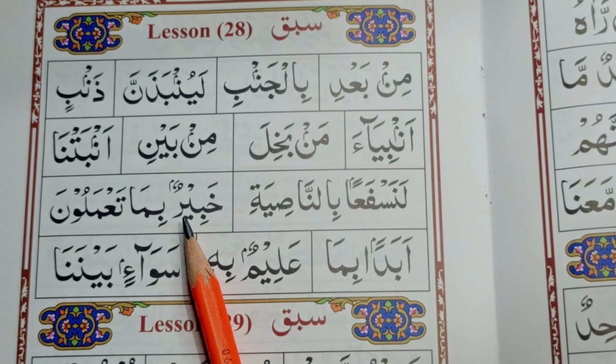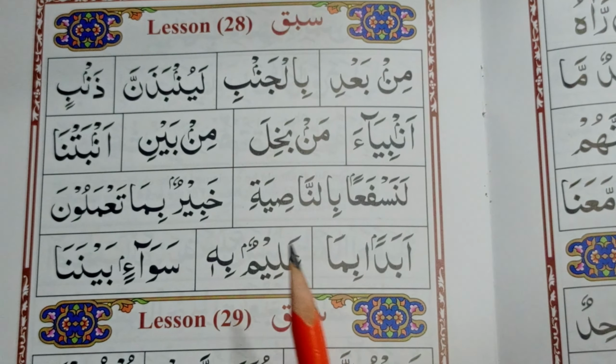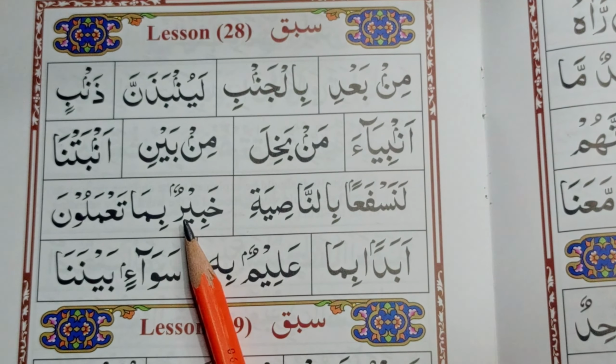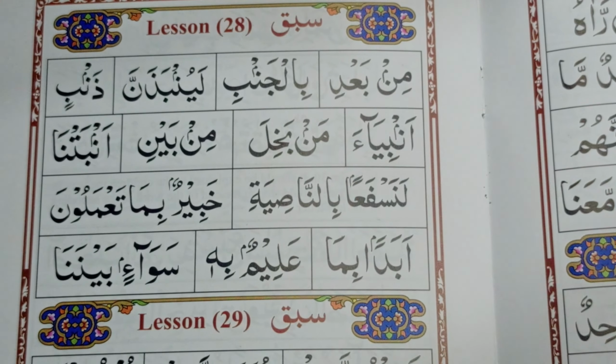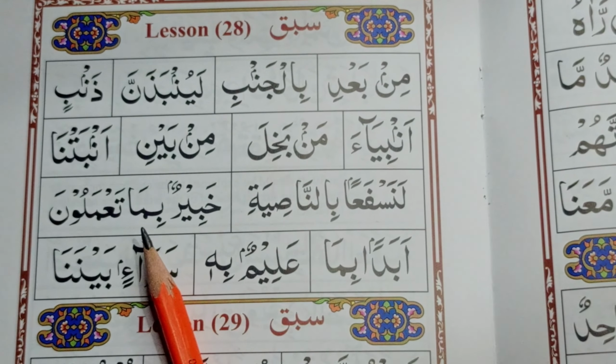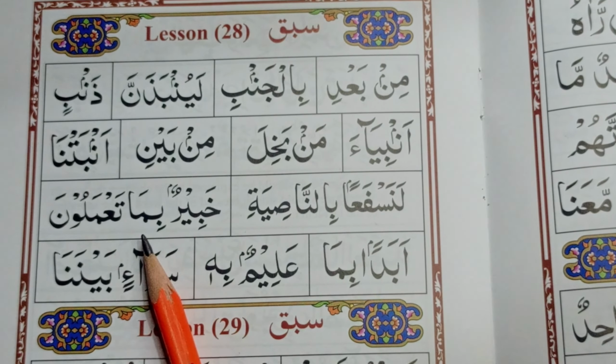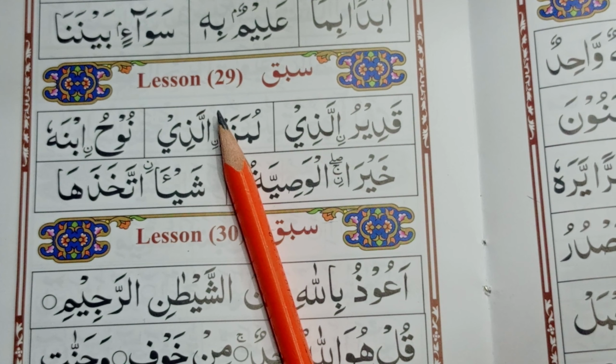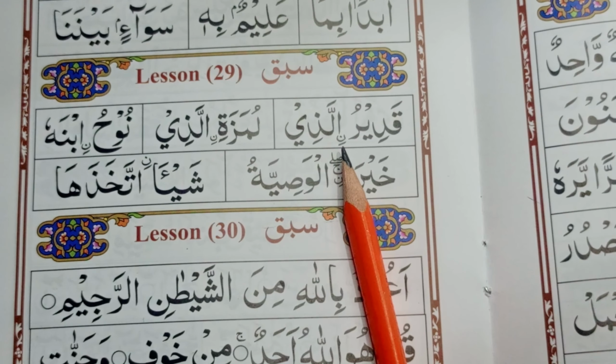Next one, ra dammataini run, but there is meme here, so it's going to be ra dammataini meme rum, and back kasra bi, khabirum bima ta'maluna, like this. Lesson 29 is all about little noon.